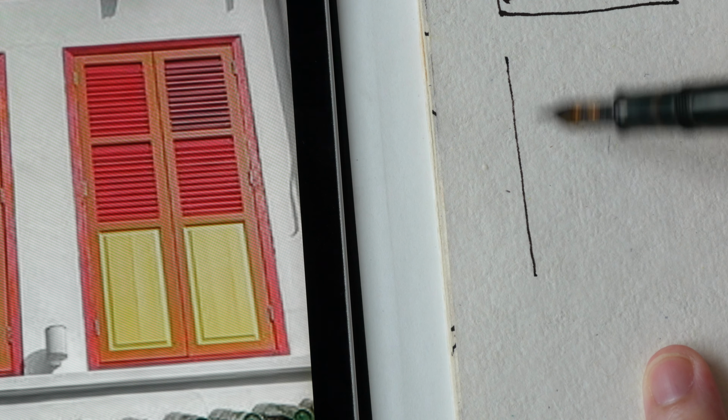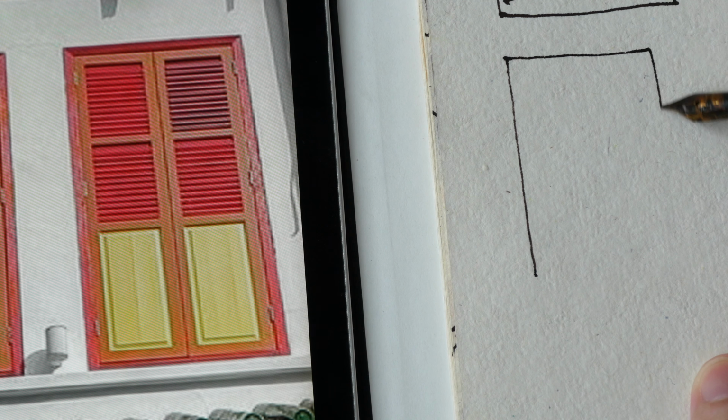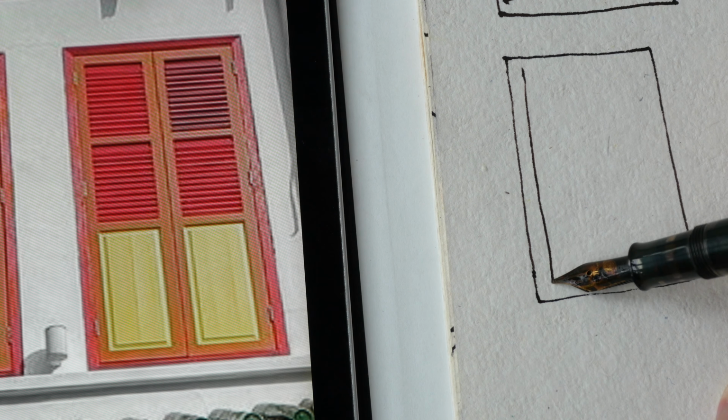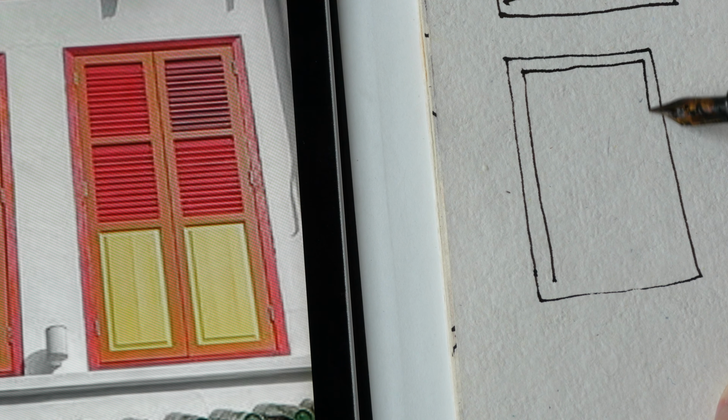Let's draw a vertical rectangle. And we can draw the windows within.